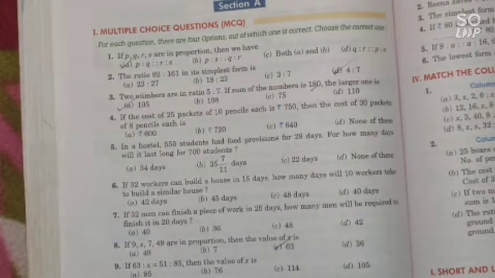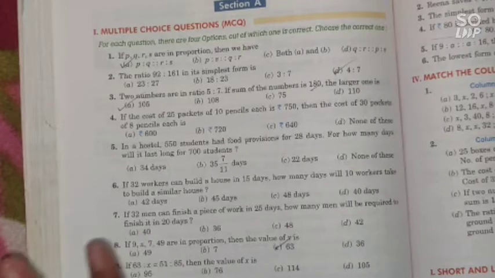Next, question number 9 and 10. This is actually the same as question number 8, so you have to solve this by yourself.